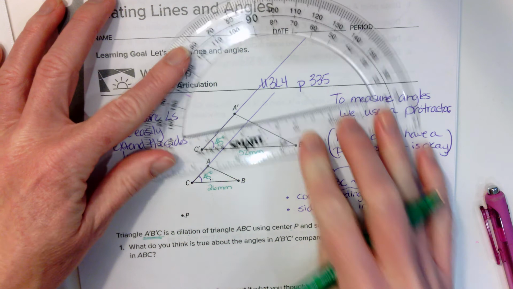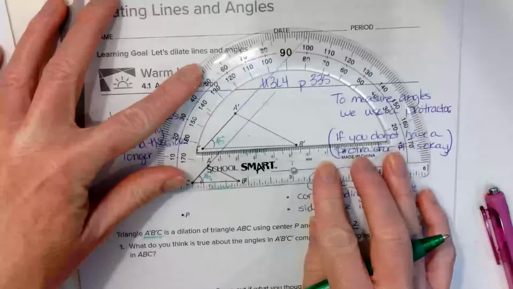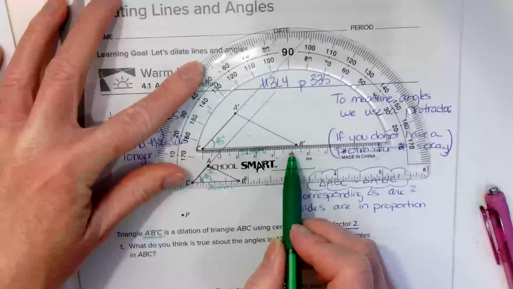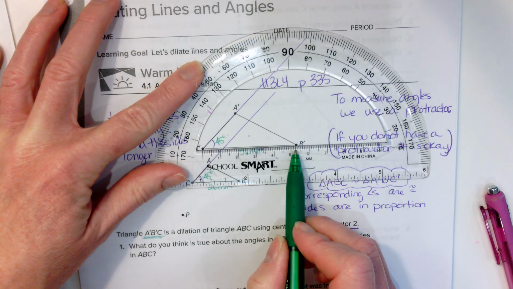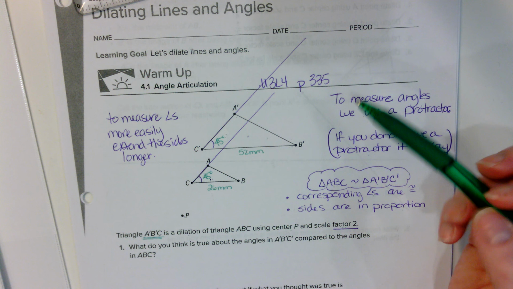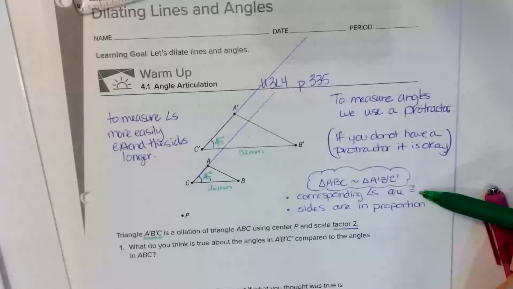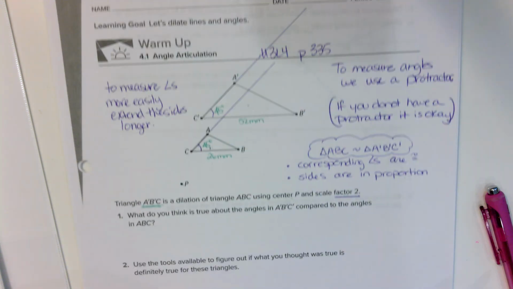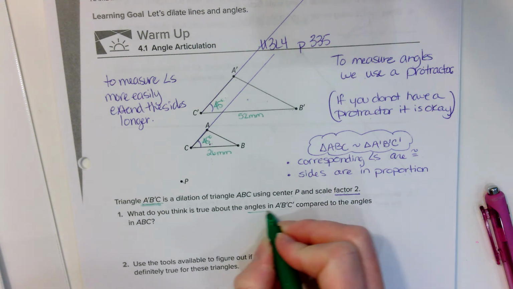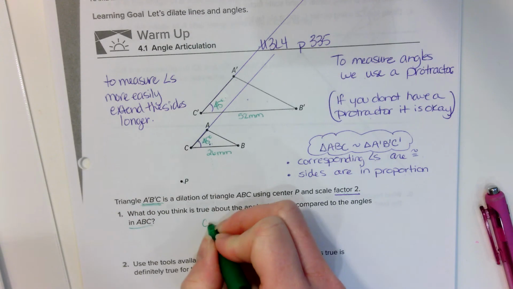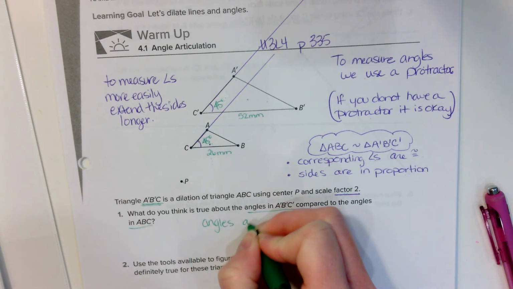Let's go see if C prime, B prime is 52 millimeters. So I go over 5 centimeters, that's my 50 millimeters, and 1, 2 tick marks. It is 52. So this activity is showing me that my corresponding angles are indeed congruent and that my sides are in proportion, which is what we've been learning in class. So let's take a look at number 1. It says, what do you think is true about the angles of my image compared to the angles of my original? Well, we know that our angles are congruent.